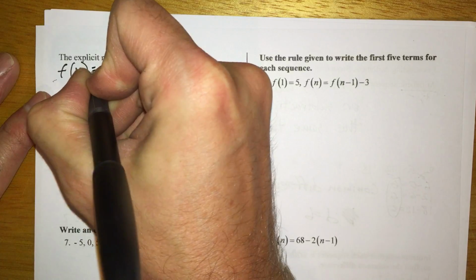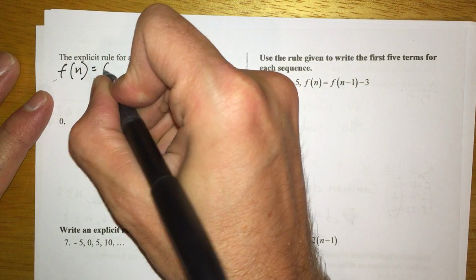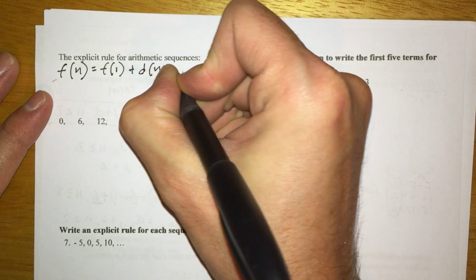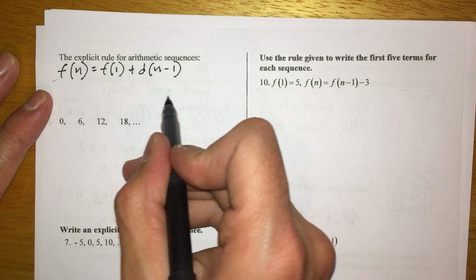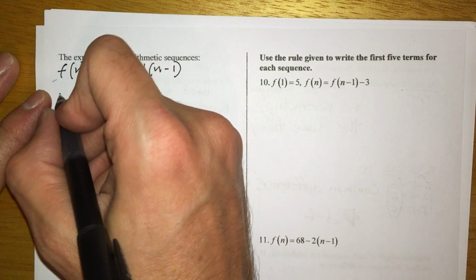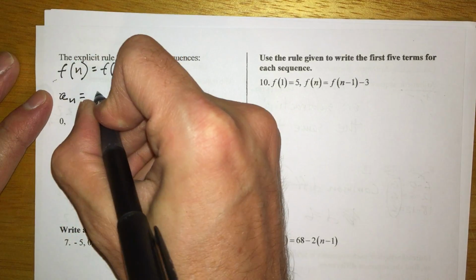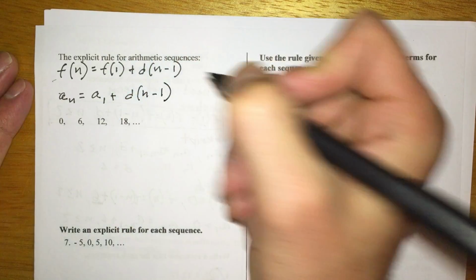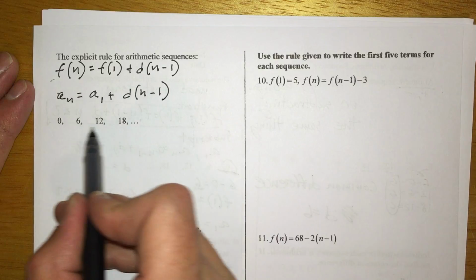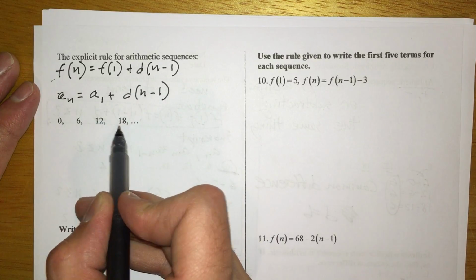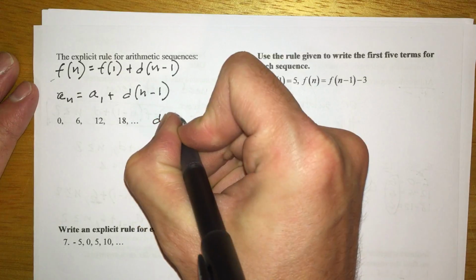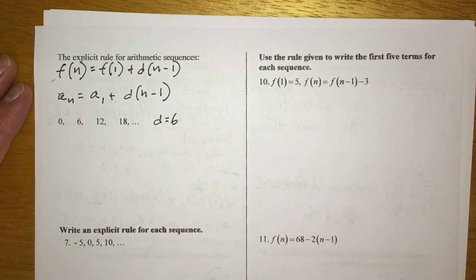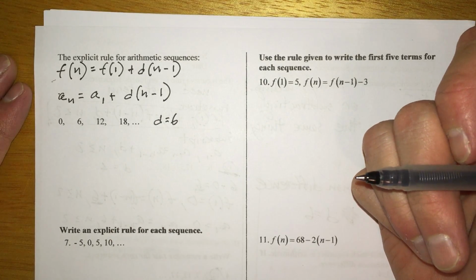There's the function notation, and that's going to be f of n equals f of 1 plus d times n minus 1. Okay, that's function notation. And subscript notation is going to be a sub n equals a sub 1 plus d times n minus 1. Okay, so here's our original one that we worked with. We know that 0, 6, 12, 18. So we already know that d is equal to 6, because that's the very first problem we did in the notes. If you aren't sure where we got d equals 6 from, you need to check out problem number 1 that we did at like a minute 30 seconds.